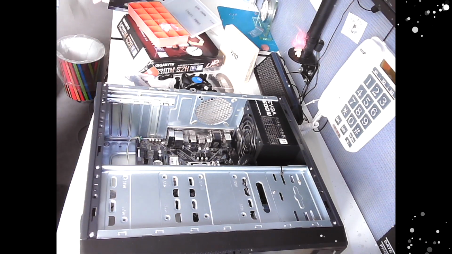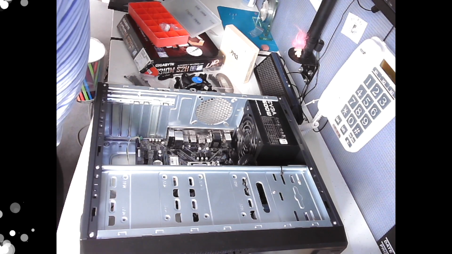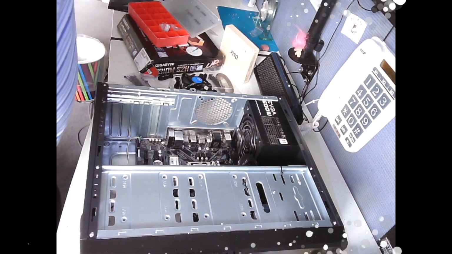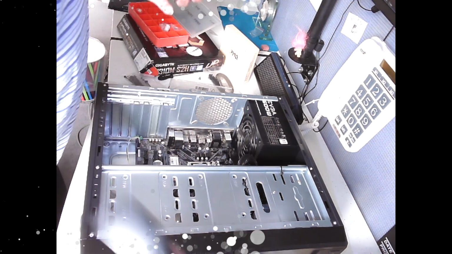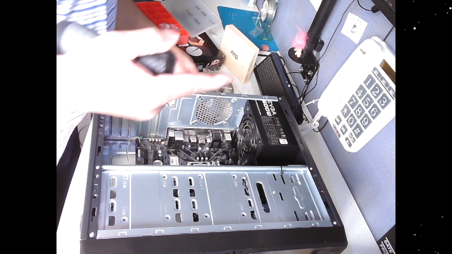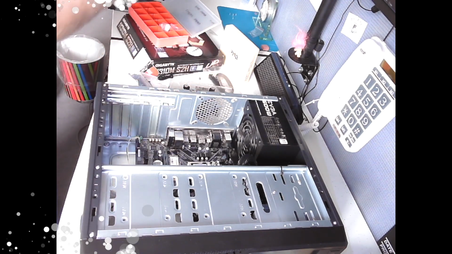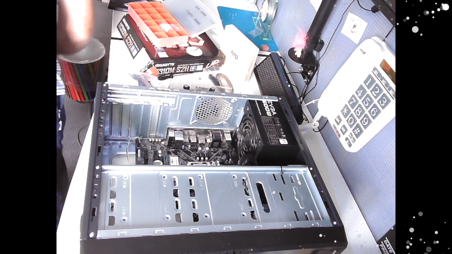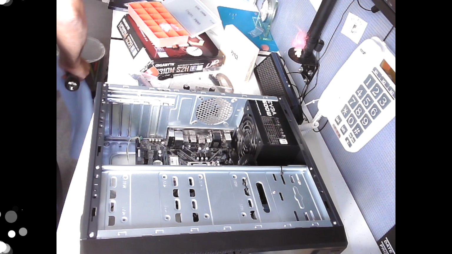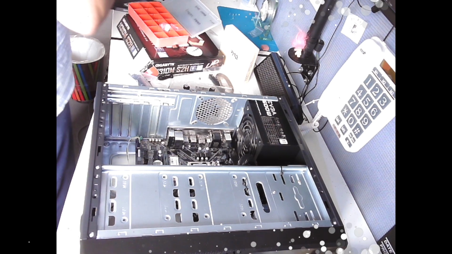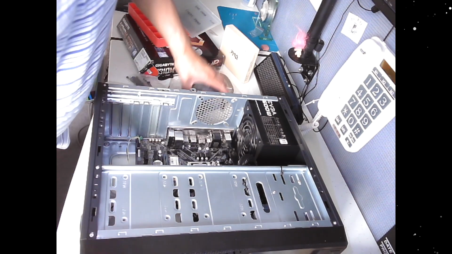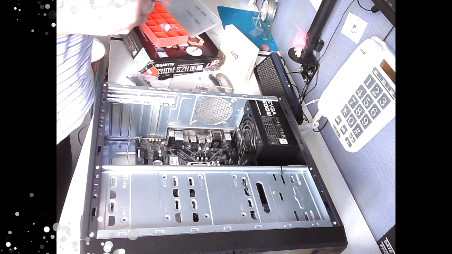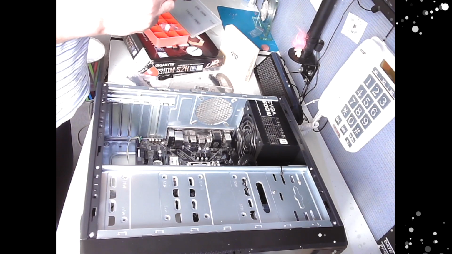Unlike the old days of the old FX processors and the likes, where you could get away with less.